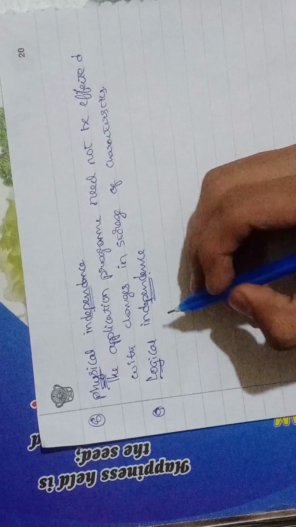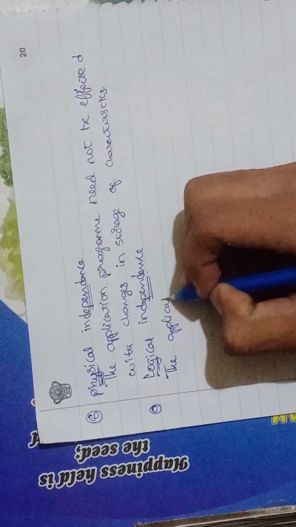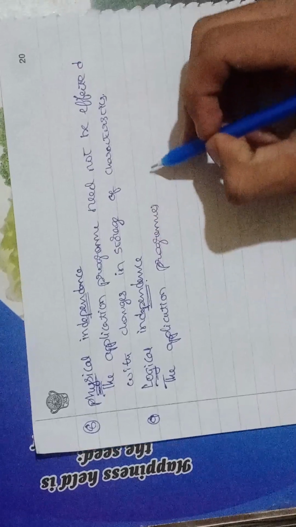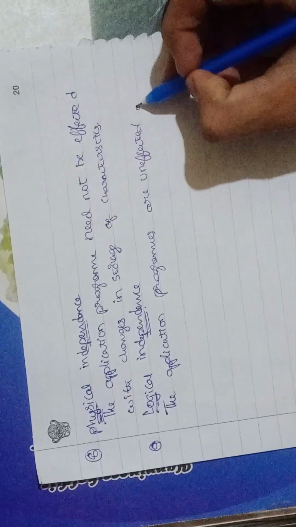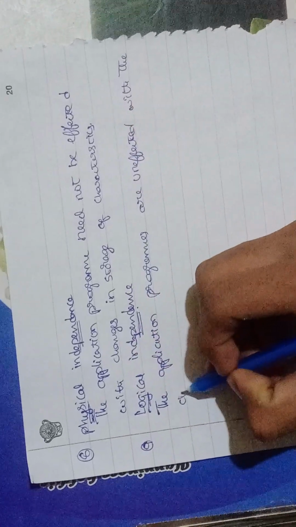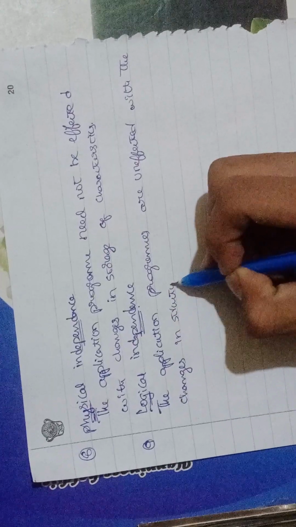The application programs are unaffected with the changes in structure of database. This is called logical independence.